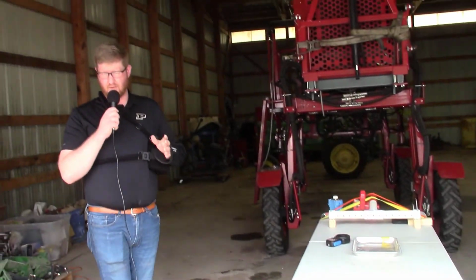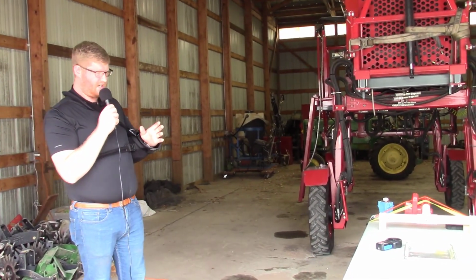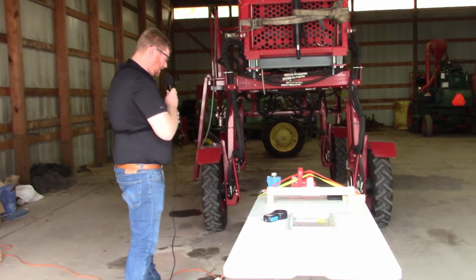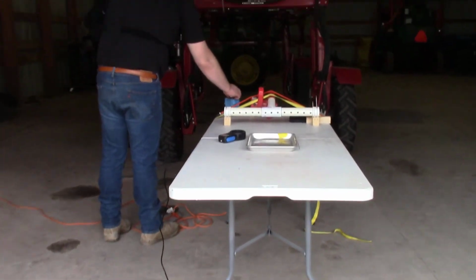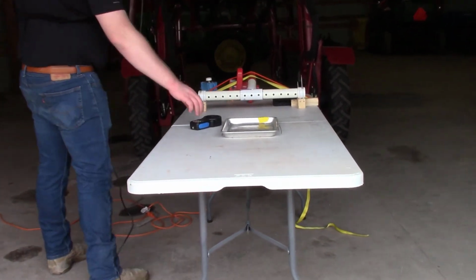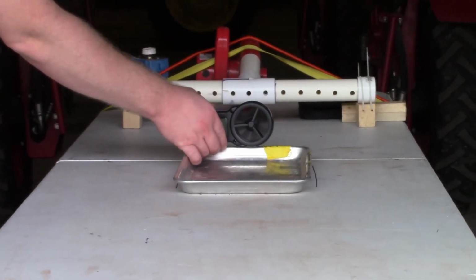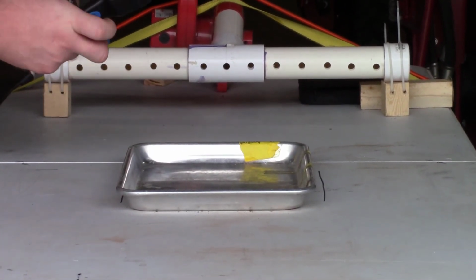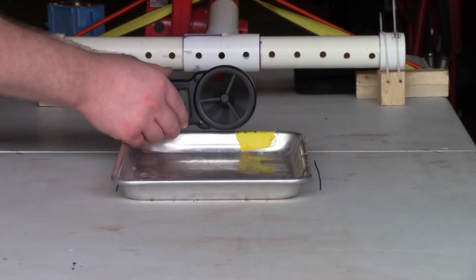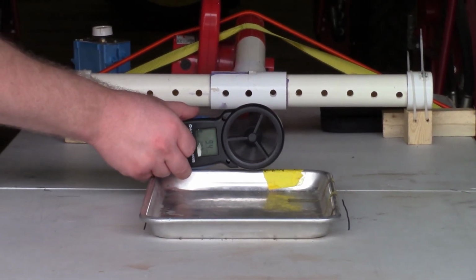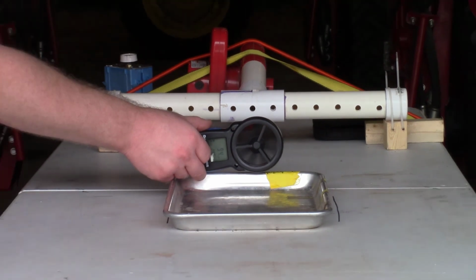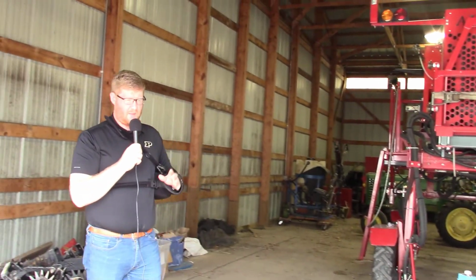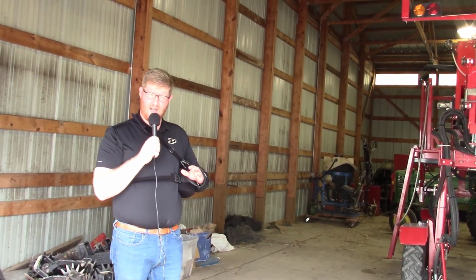At level number 2 on the device, the wind speed is about 7.6 miles per hour. I'm going to go to number 3. Okay, at the third level, we're at about 9.4 miles per hour.